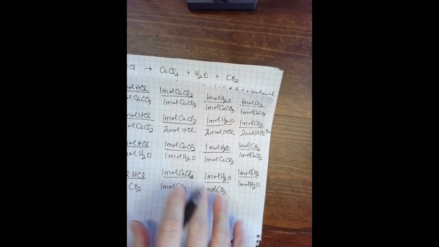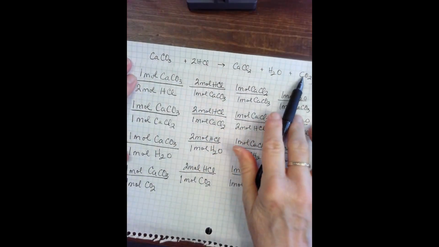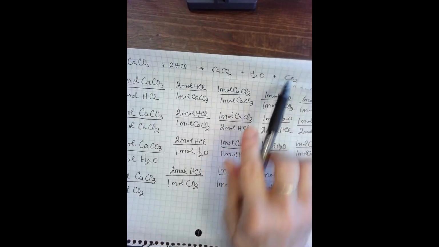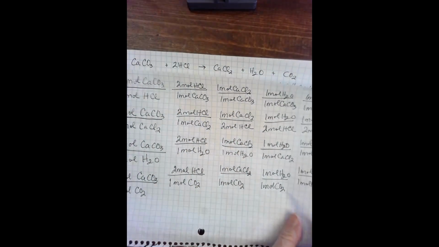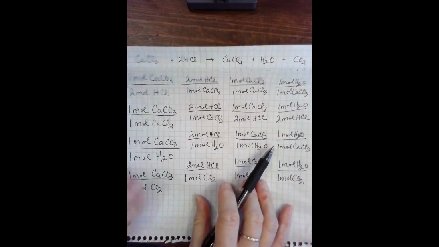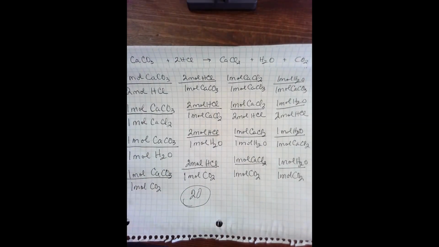So we see that a reaction that has 5 components, 1, 2, 3, 4, 5, will have 20 valid mole ratios. And it will be in your best interest if you write them systematically, moving from one to the other, going back and starting at the beginning.